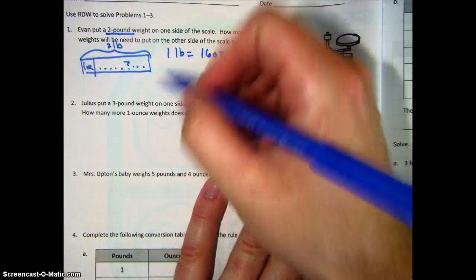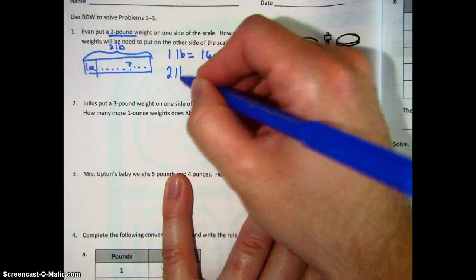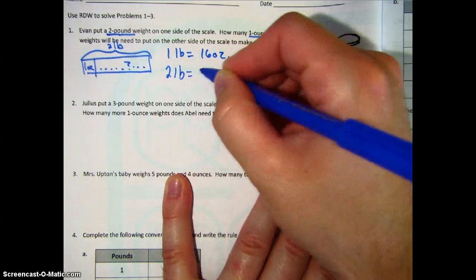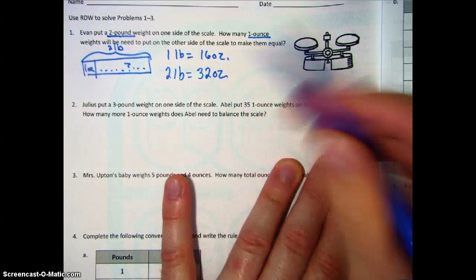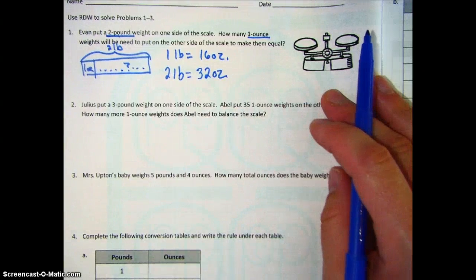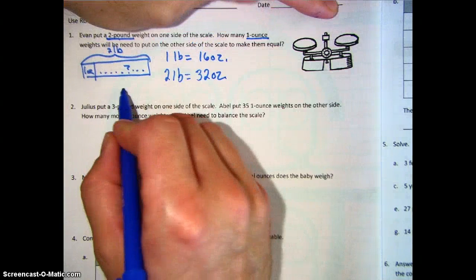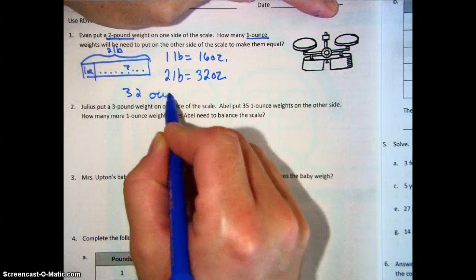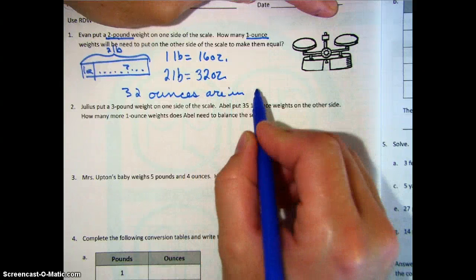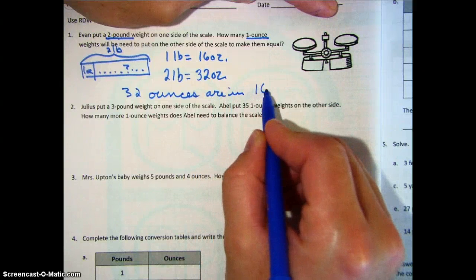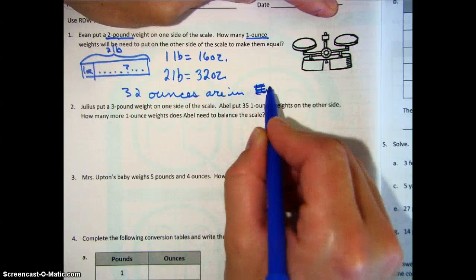Okay. So then 2 pounds equals 32 ounces, because it's 16 times 2. So then that tells us 32 ounces are in 2 pounds.